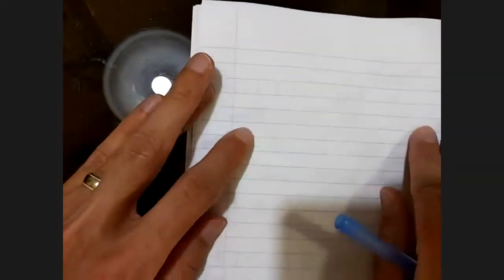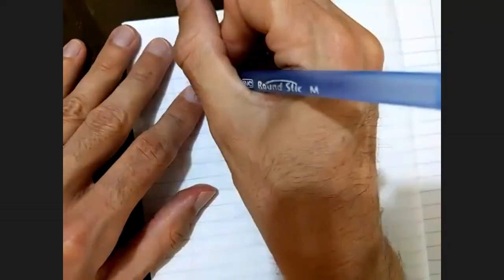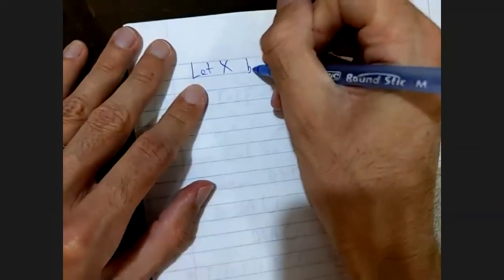First, let's see how you should define an equivalence relation from a partition. Okay. So let X be a partition.